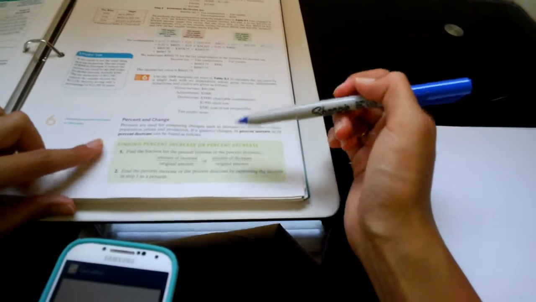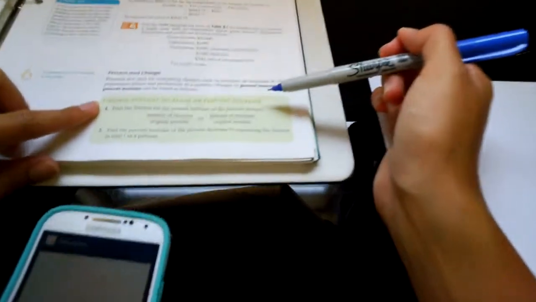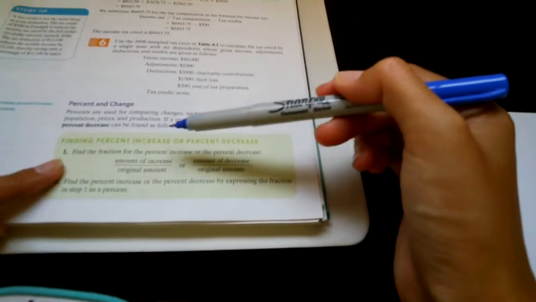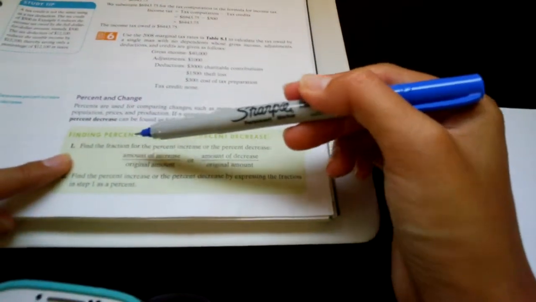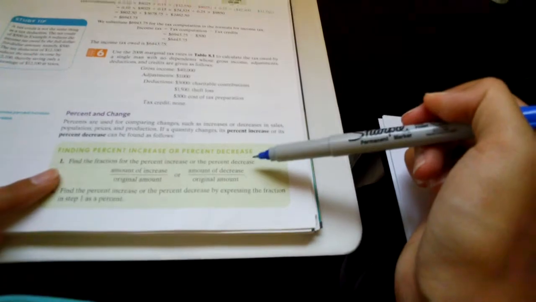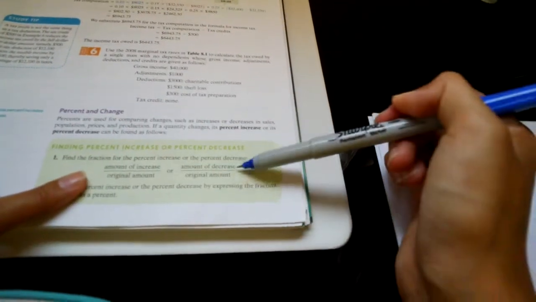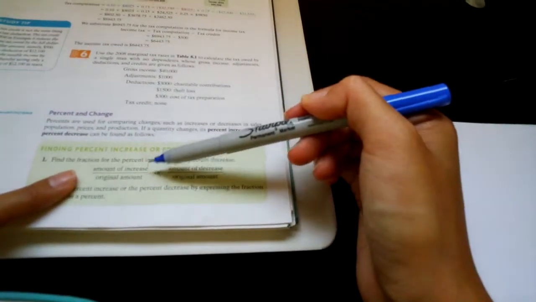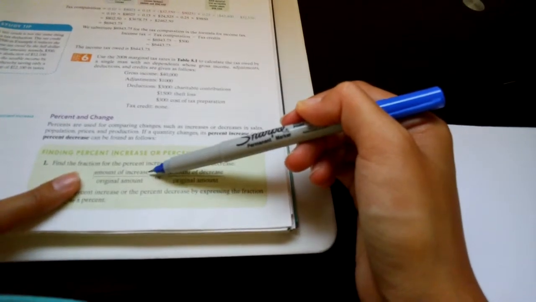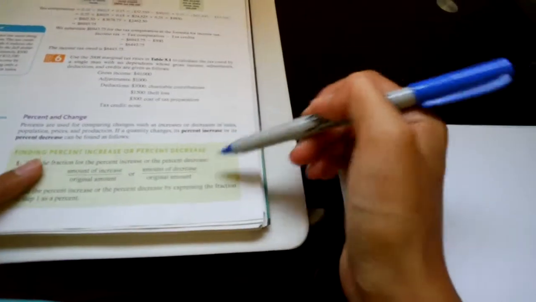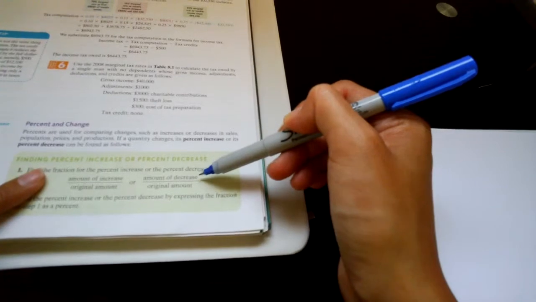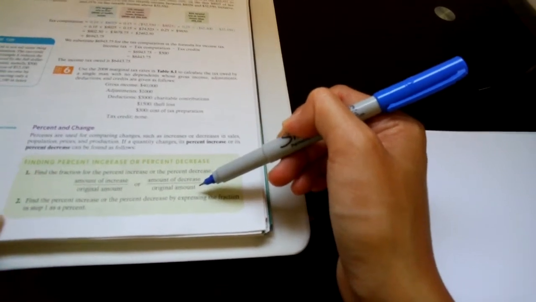Okay, guys. The last part of 8.1 is the percent increase or decrease. If you look in your textbook, it's on page 449. All we're doing here is finding the fraction of the percent increase or decrease. So the numerator is the only thing that's different. If you're looking for increase, you're looking at the amount of increase over the original amount. And if you're looking at decrease, you're looking at the amount of decrease over the original amount.